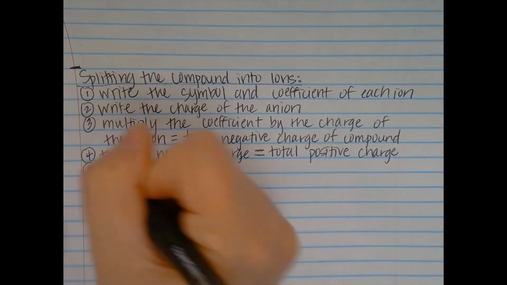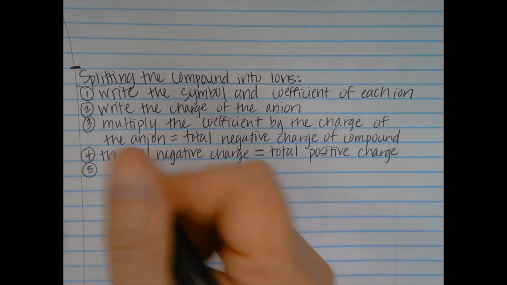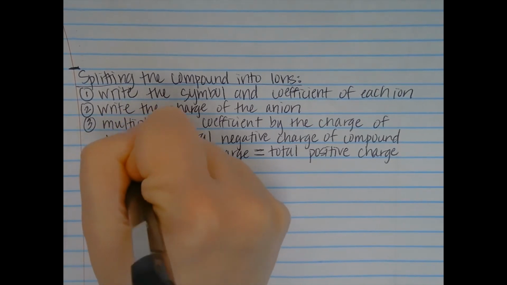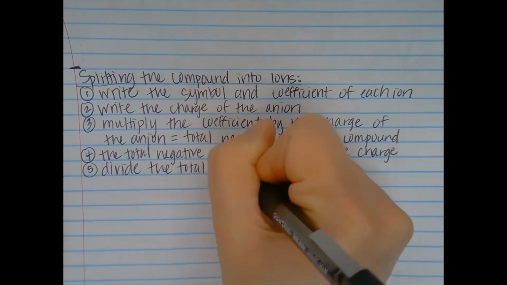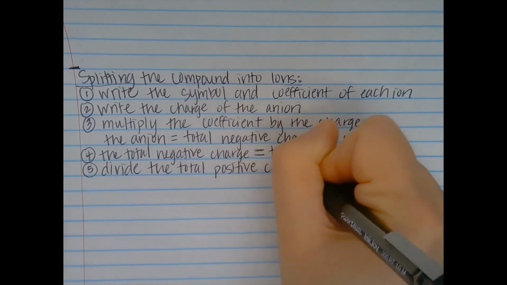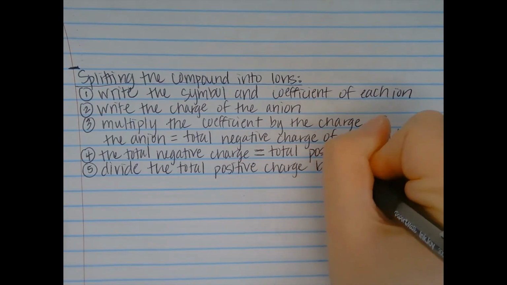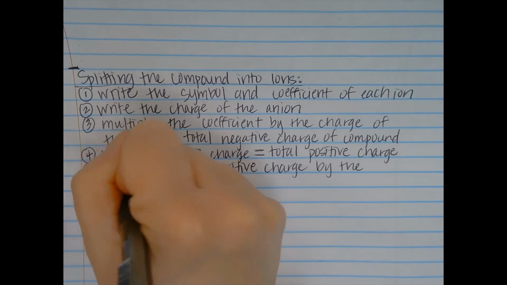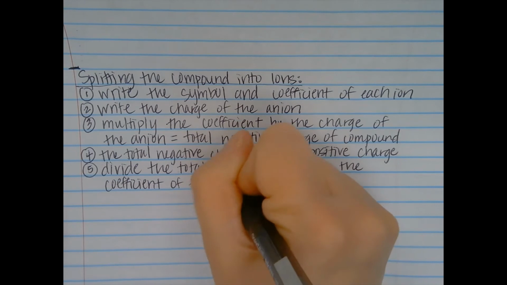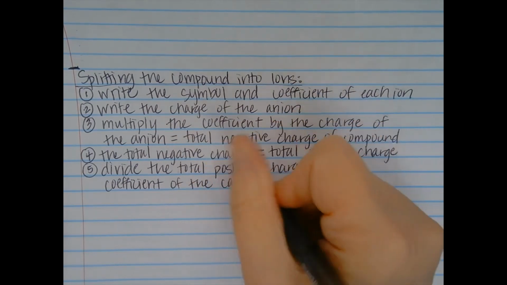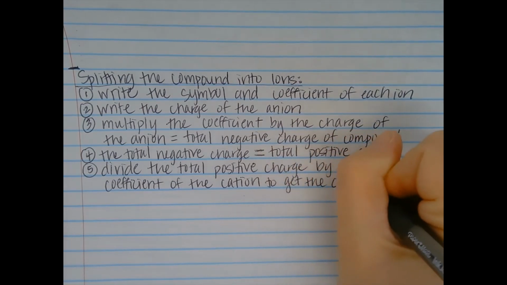So number 5 then, once you know the total positive charge, divide the total positive charge, which is equal to the negative charge, by the coefficient of the cation to get the cation's charge.